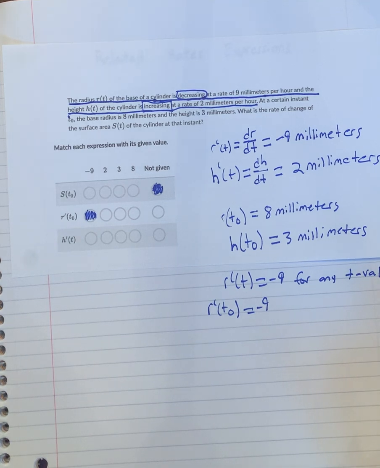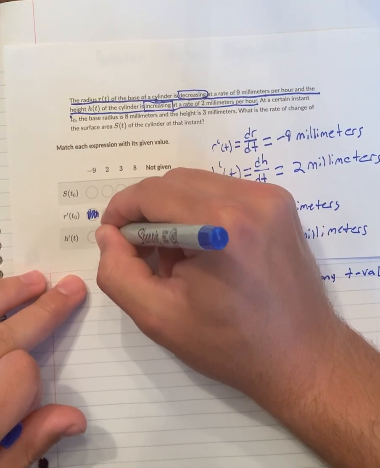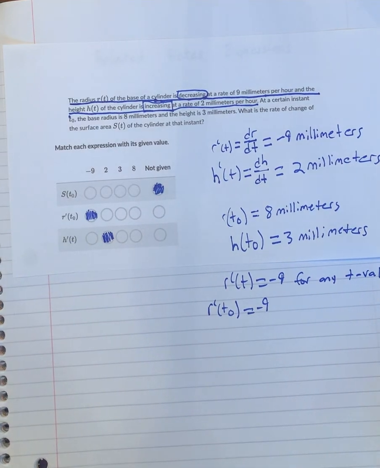And then we have h'(t). Now h'(t) we found equaled 2 millimeters per hour. That would be that. It's understanding the expressions of related rates in a problem.